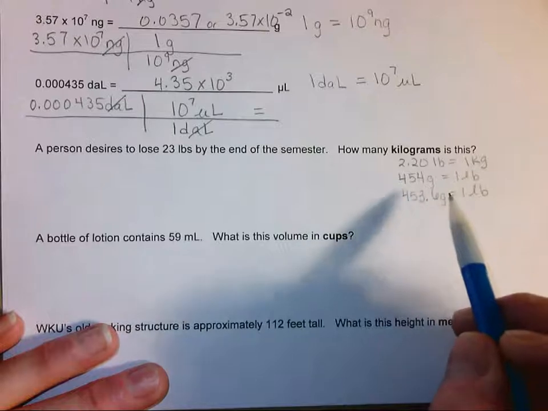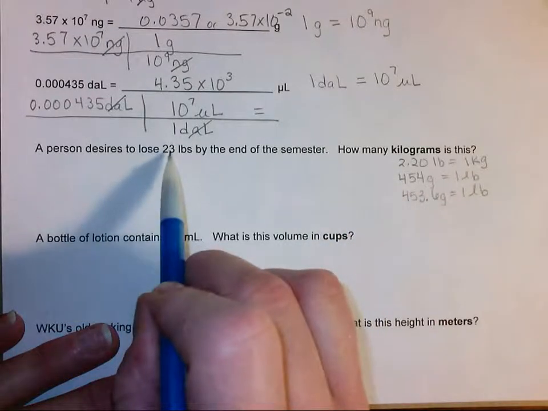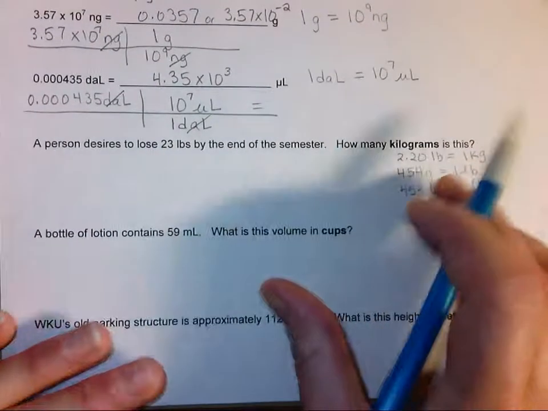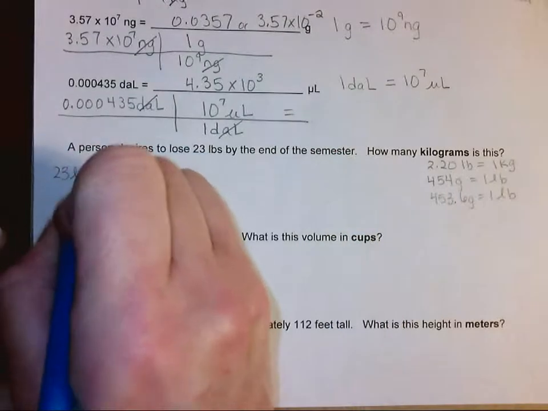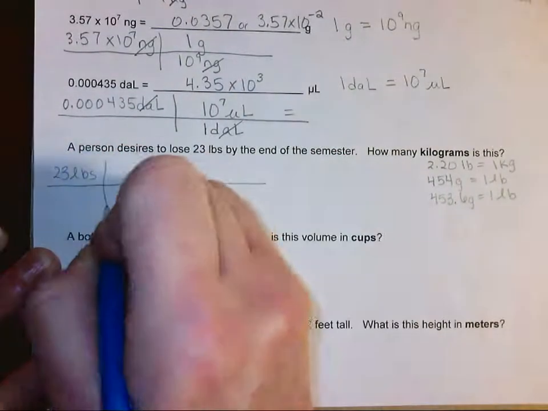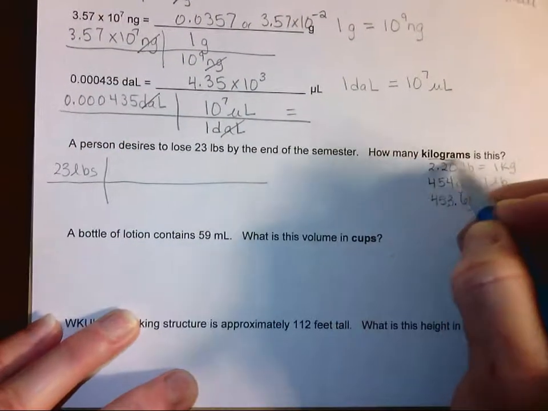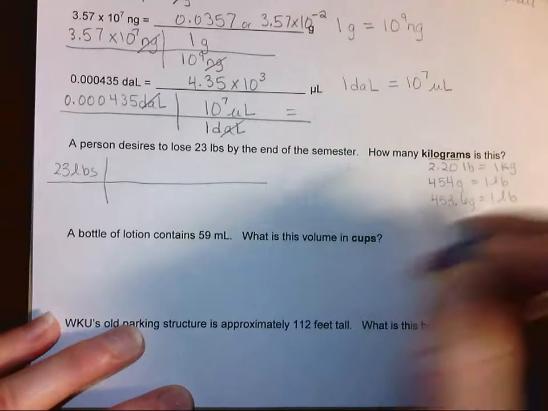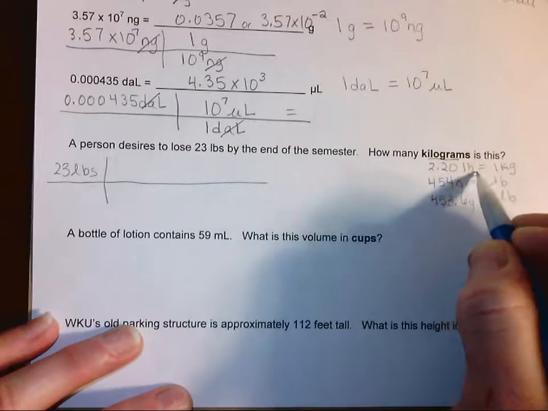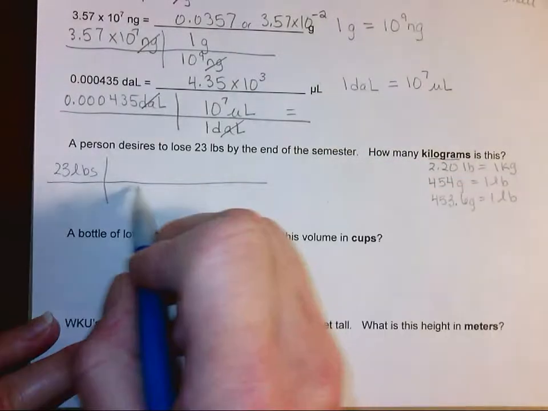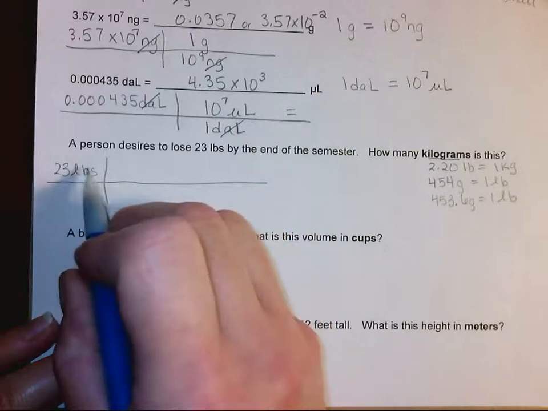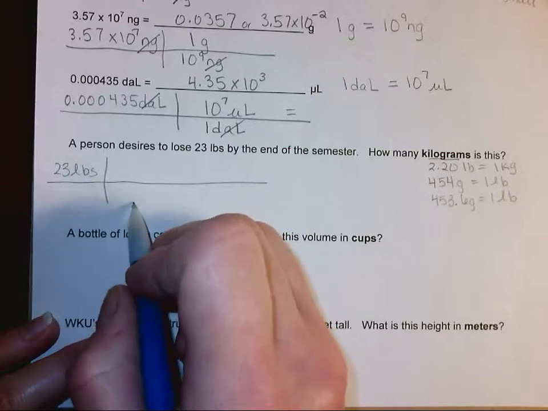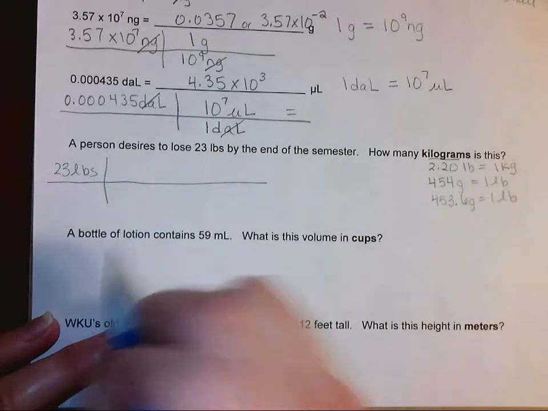Chances are the final answer, because it will only have 2 significant figures, will be the same. Our given is 23 pounds. We are desiring kilograms. If you know the 2.20 pounds in 1 kilogram, you would simply put 2.20 pounds on bottom, 1 kilogram on top, take 23 divided by 2.20, and you would have the answer.